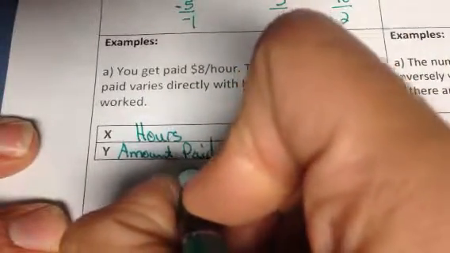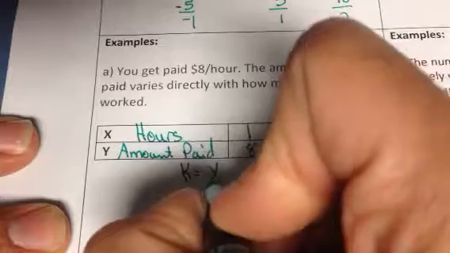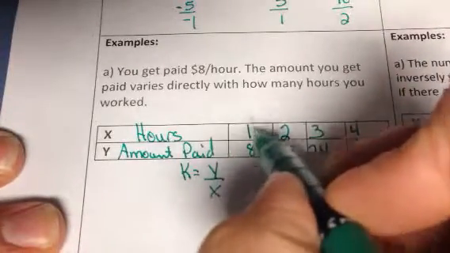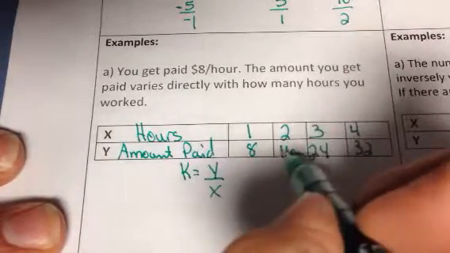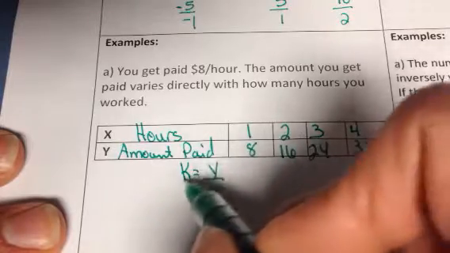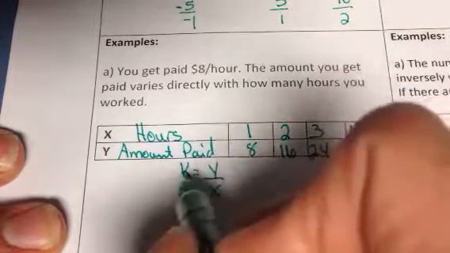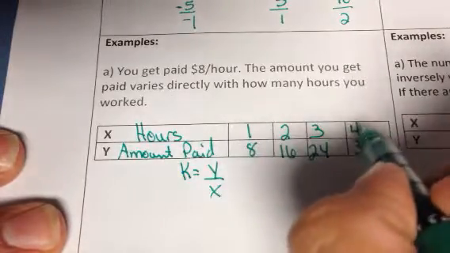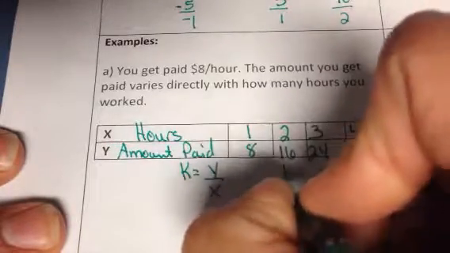But again, the constant is this ratio of y over x. So if you take 8 divided by 1, you get 8. If you take 16 divided by 2, you get 8. If you take 24 divided by 3, k is 8. If you take 32 divided by 4, k is 8. So in the end, k is 8.